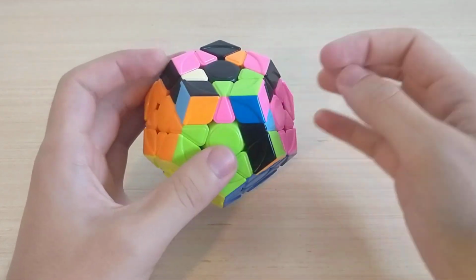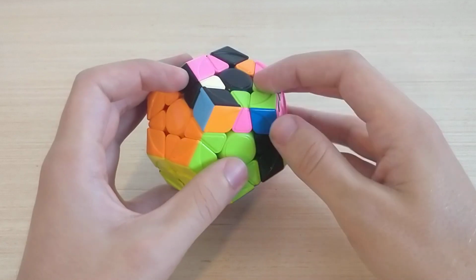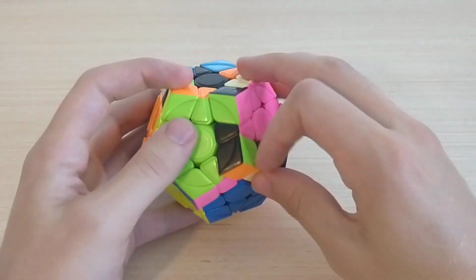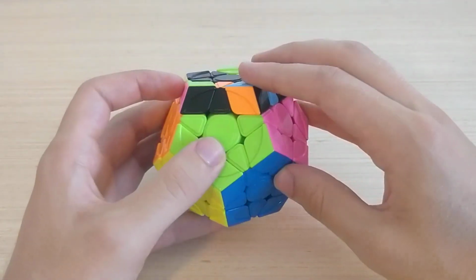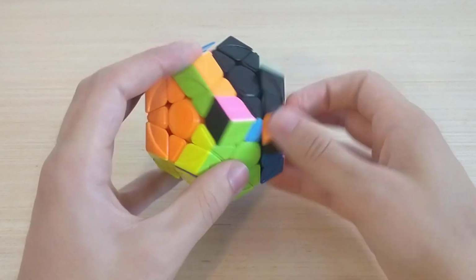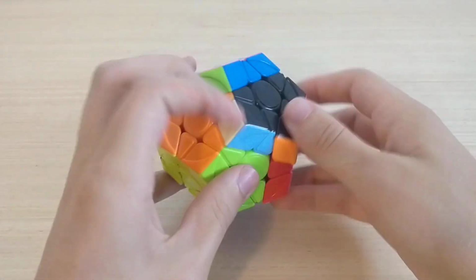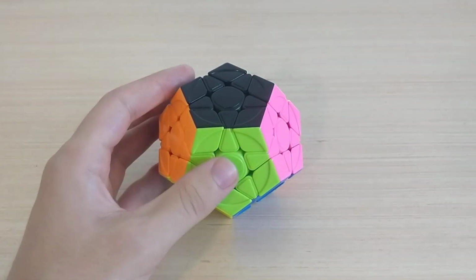Okay, so I just pair these up, I guess the normal way, the way I usually do it, and sledge it in. So it's just sexy U prime, pair these up, and sledge. And we get a really easy OLL. Most of you probably know this. It's just F, double inverse sexy F prime. And then a C perm. Done. Number 7.